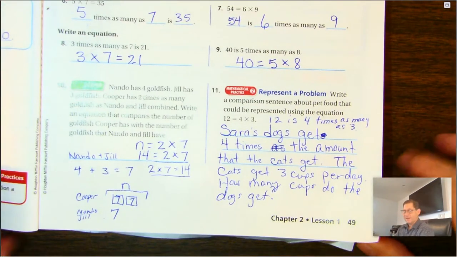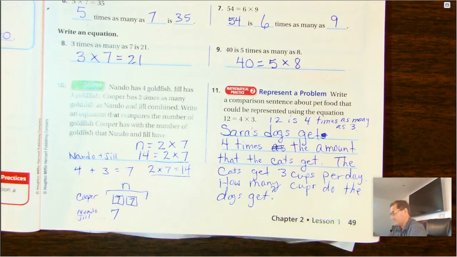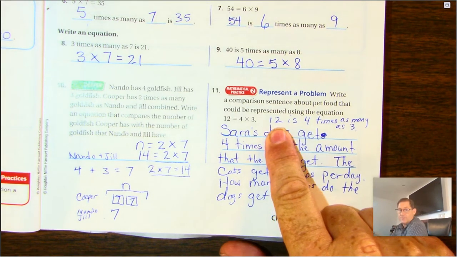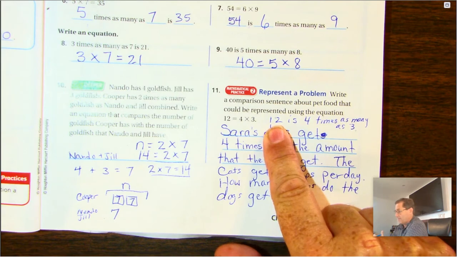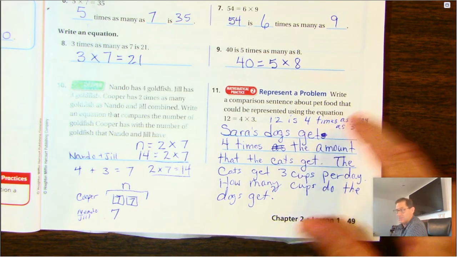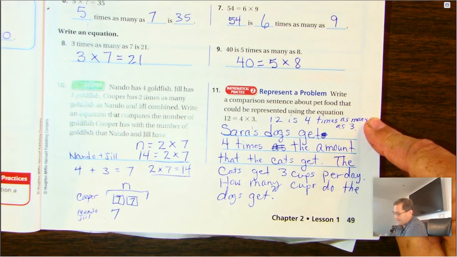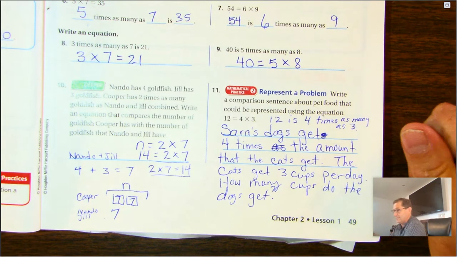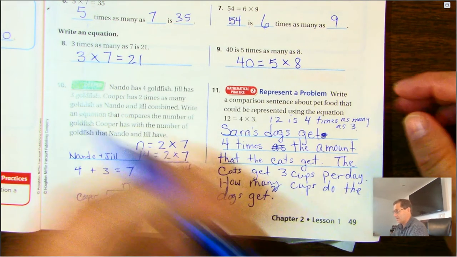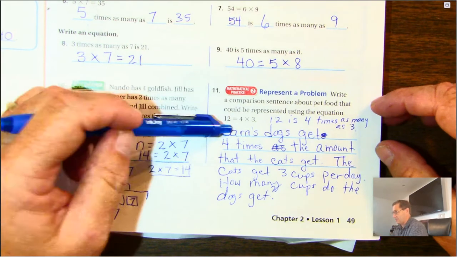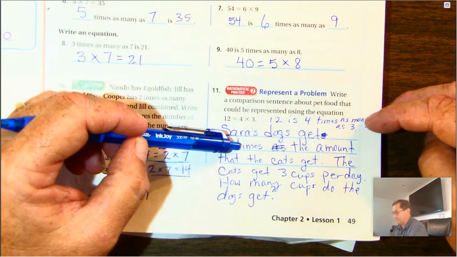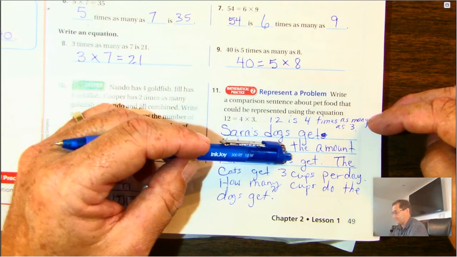our wording, and we got to get it in our head straight as to what we're trying to say. I know that I need to come up with an answer that's 12, and that is represented by 4 times 3. So we need to come up with a word problem that is basically 4 times 3. So in my head, I said Sarah's dogs get 4 times the amount that the cats get.